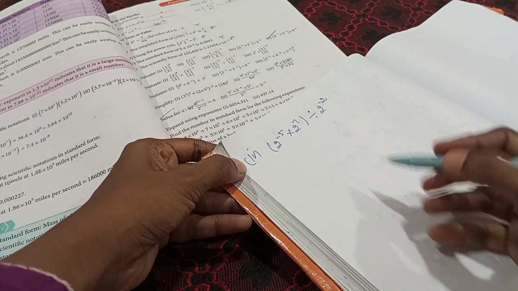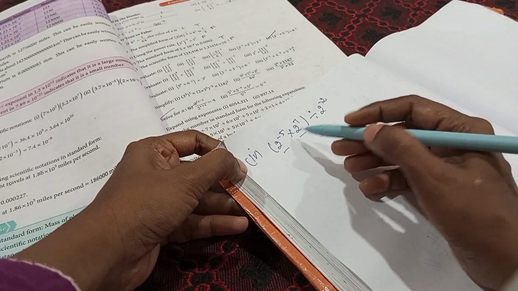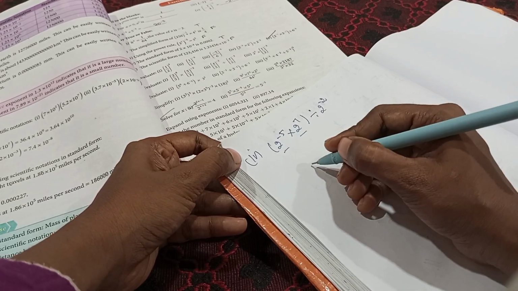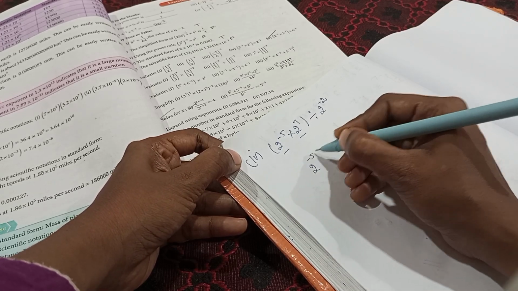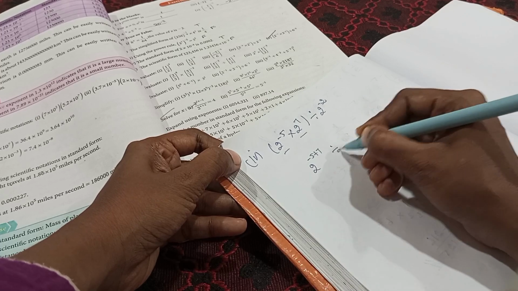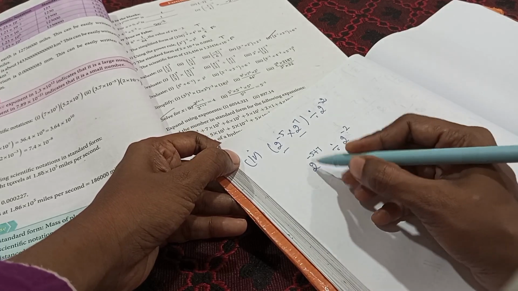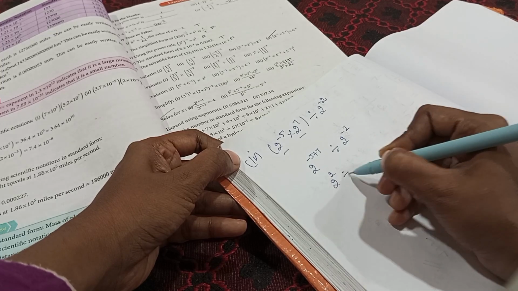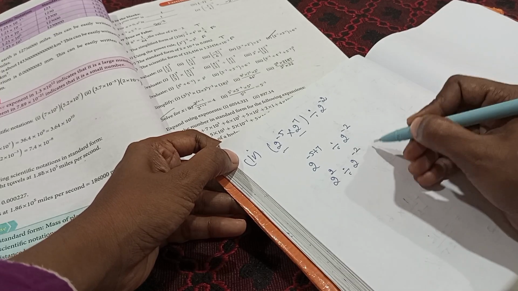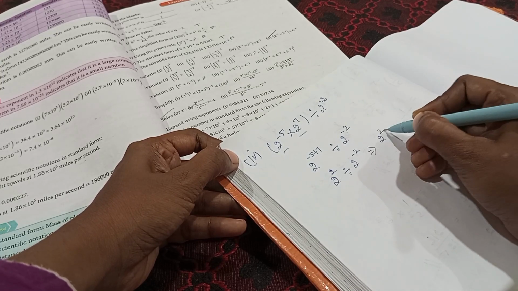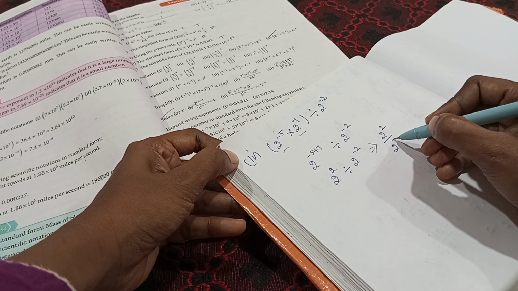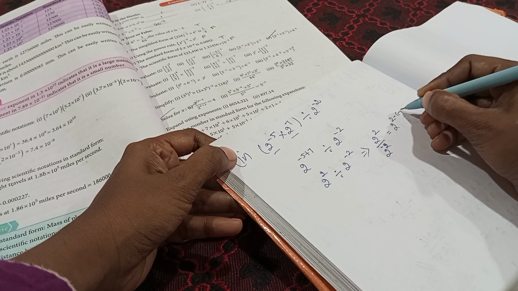It's a question. See here, the bases are the same, so you can use the product law. 2 to the power of minus 5 plus 7, divided by 2 to the power of minus 2. So it becomes 2 to the power of 2, divided by 2 to the power of minus 2. If you have division, that means 2 to the power of 2 divided by 2 to the power of minus 2.